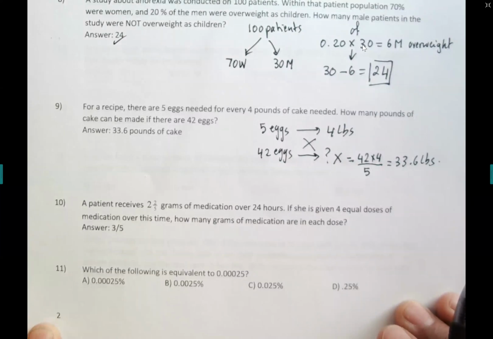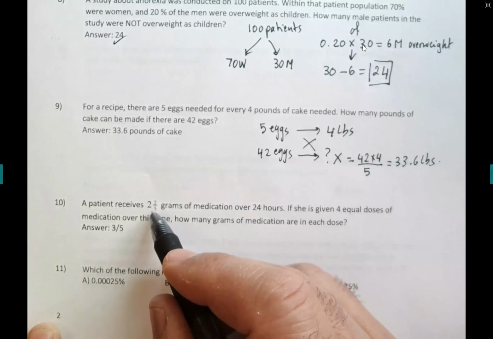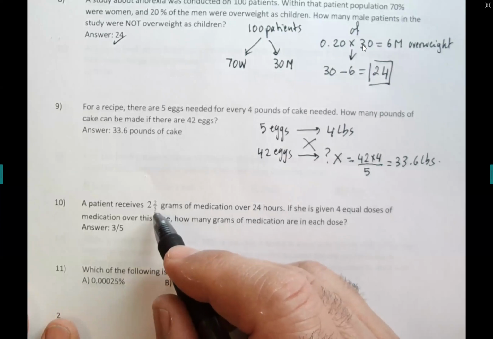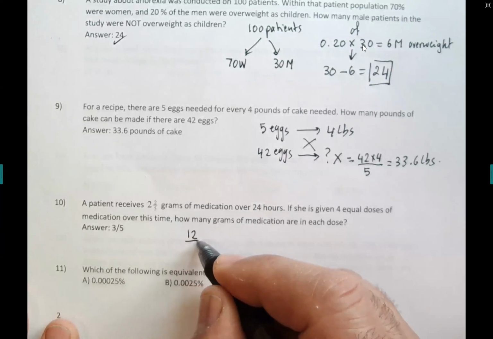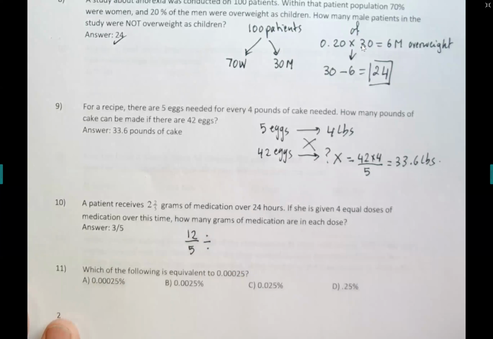Since we know the total over 4 equal doses and we want to know what each dose is, we need to do division. But in order to divide, you need to change the mixed numeral to improper. So how do I change 2 and 2/5 to improper? You multiply 5 by 2. 10 plus 2 is 12 over 5. And then you divide it by 4.